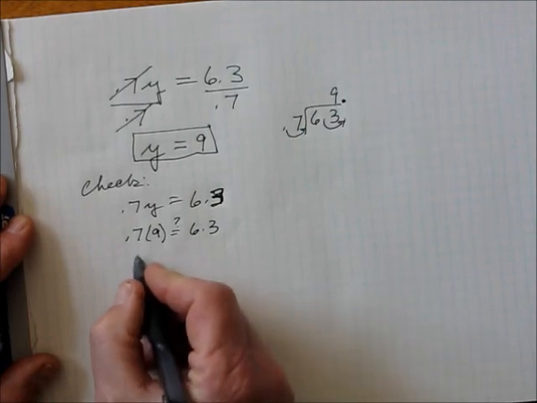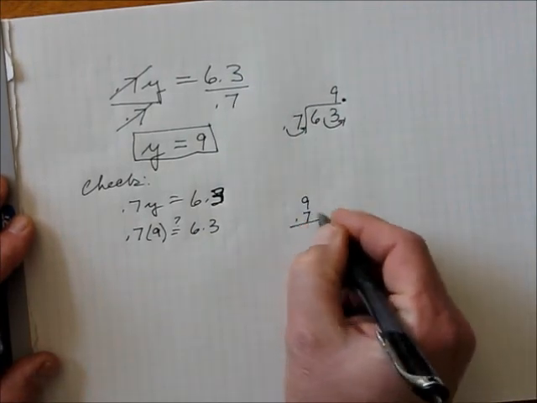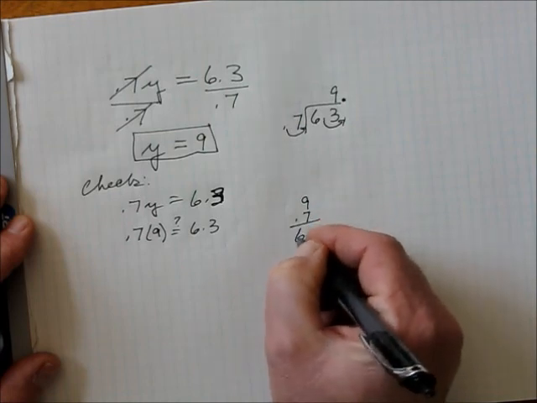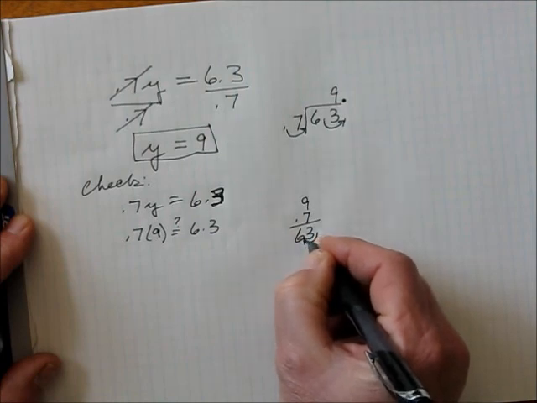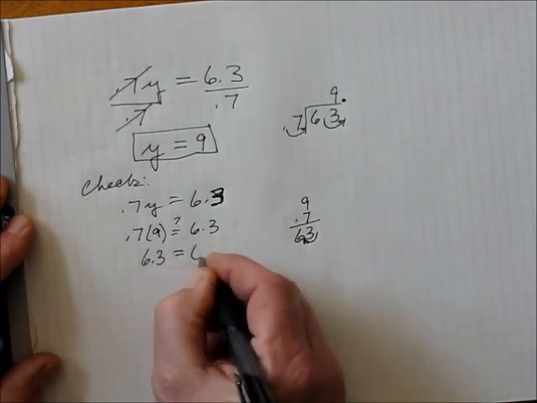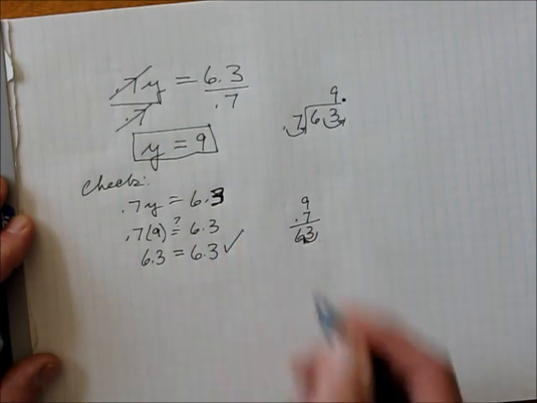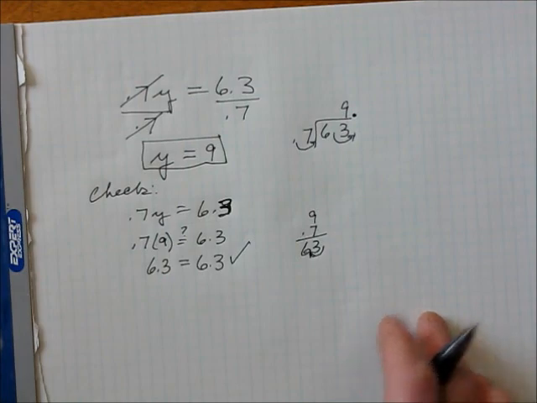And then 9 times 0.7: 7 times 9 is 63, 1 decimal place over here, so I move that over, so I do get 6.3. So 6.3 is equal to 6.3, that checks, and so I have done that equation properly.